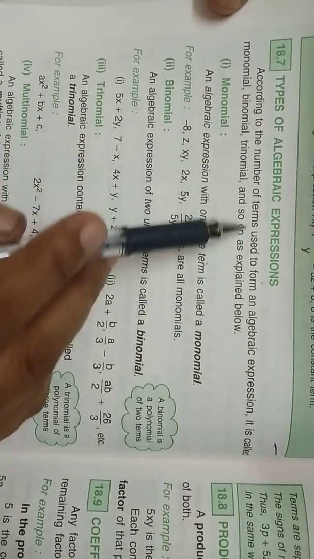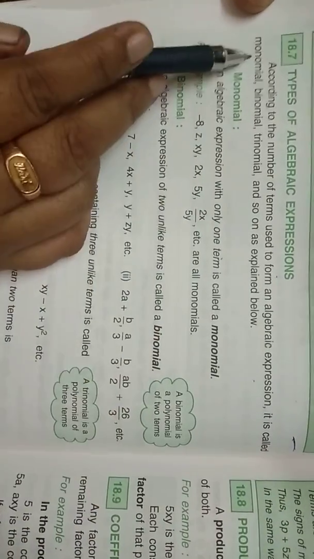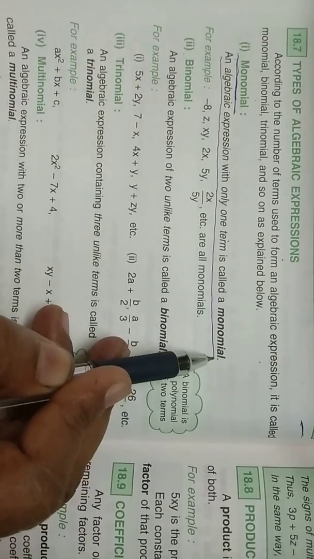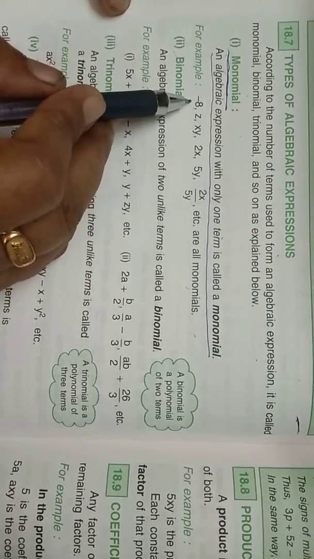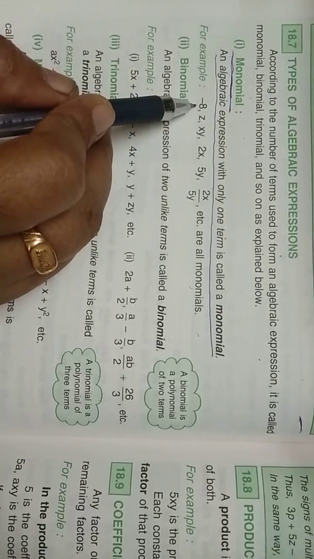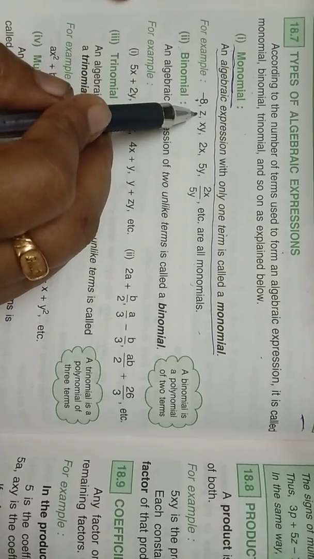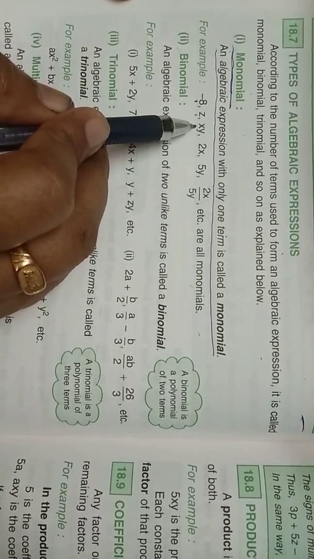According to the number of terms used in the algebraic expression, we can call it monomial, binomial, trinomial, etc. Look here, what is a monomial? An algebraic expression with one term is called a monomial. It may be just a constant only, and that we can also call a monomial. Minus 8, z is one term, xy is another monomial, 2x, 5y, these are all known as monomials.